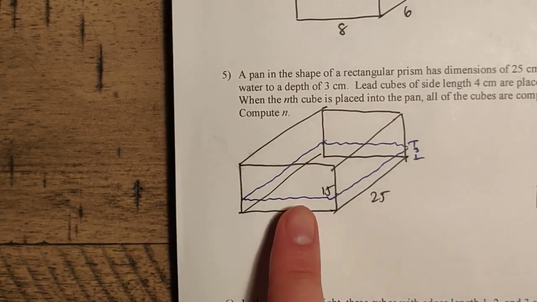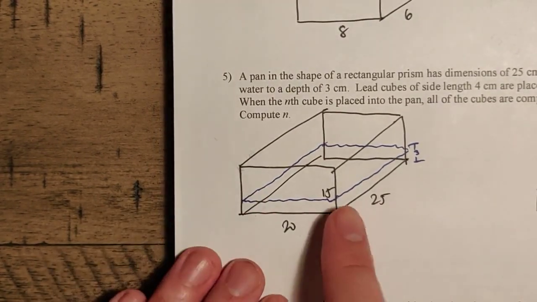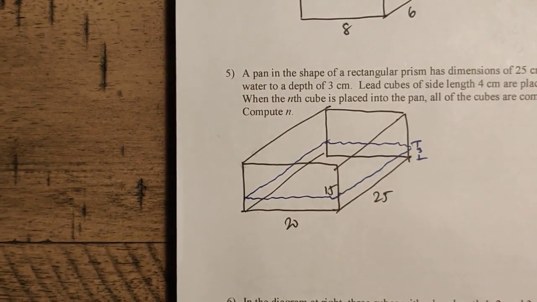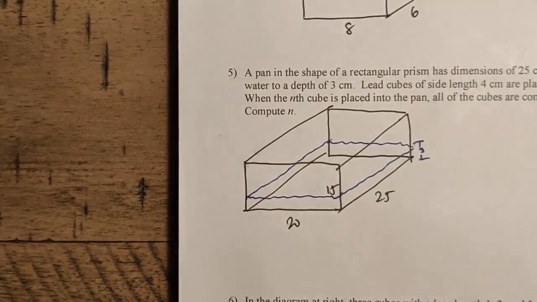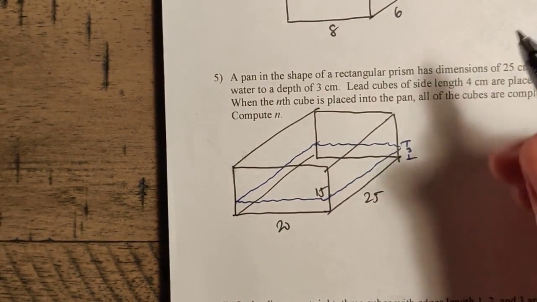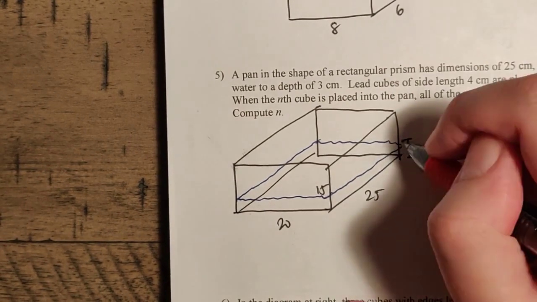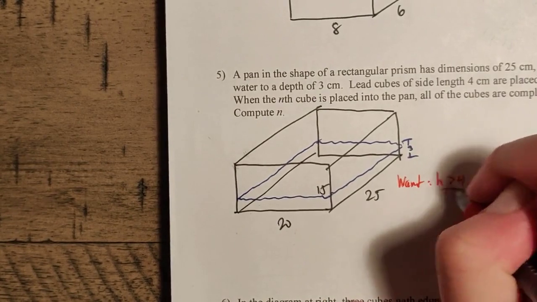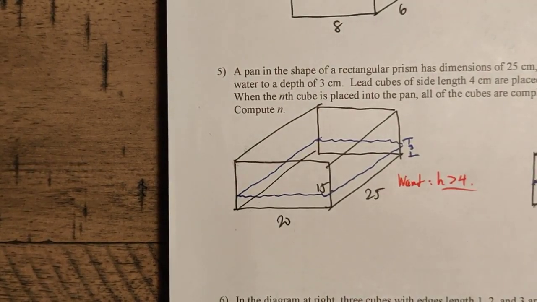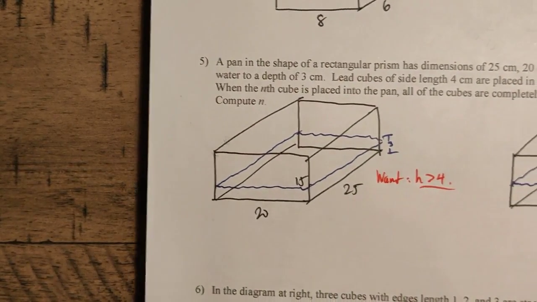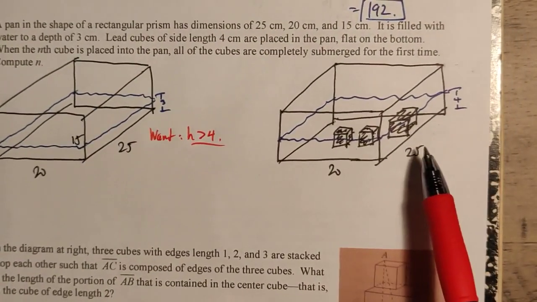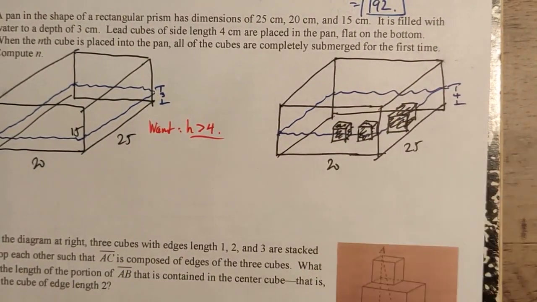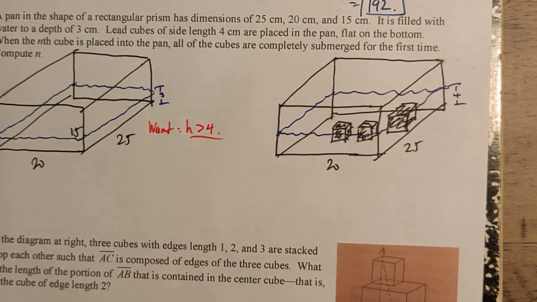When we put a cube into the container, the height of the water is going to increase here. Now, it starts at 3 here. If we want the cubes to be submerged, what do we want here? Since the cubes are side length 4, we want the height of the water to go above 4. So we want the height to be greater than 4, right? That would be really important here. As long as the height of the water is greater than 4, we're good to go. After we place some number of cubes in here, we want the height of the water to be at least 4, because then it's going to cover the top of the cubes. Otherwise, it's only going to go up to the side of the cubes and not cover them.